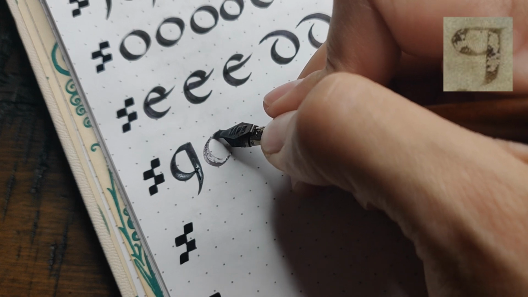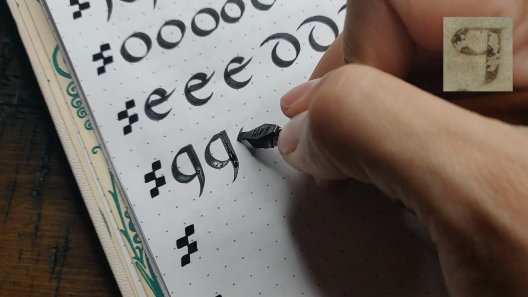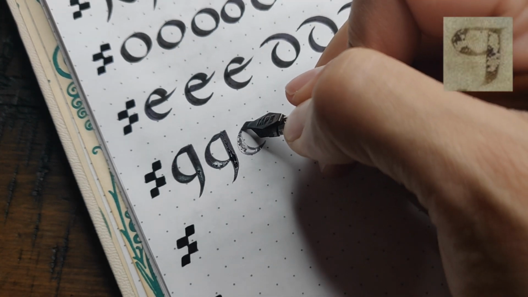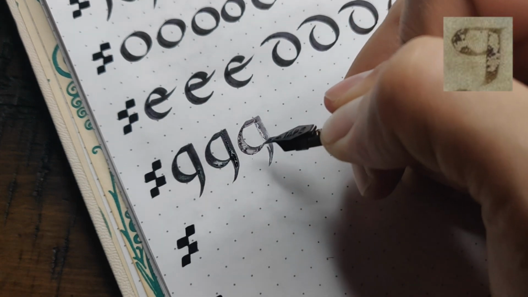When we go back to the top of that first stroke, you want to do a very small, very short horizontal line directly from left to right, and then bring it down just like we did with the J, flicking it towards the left at the end.